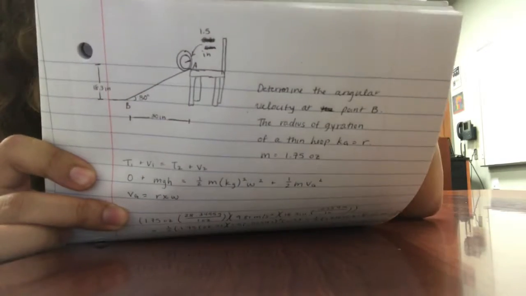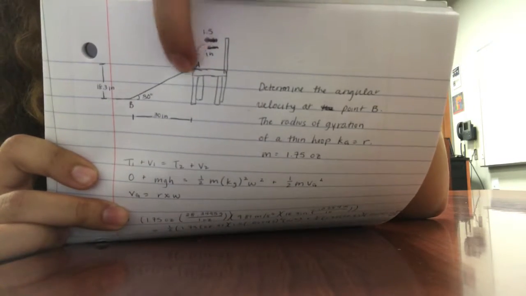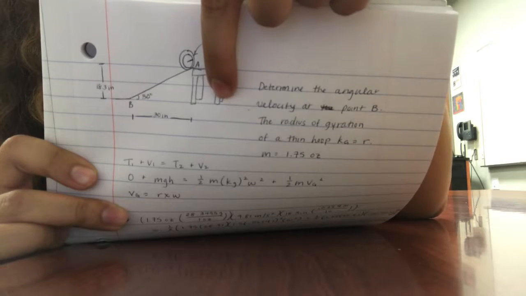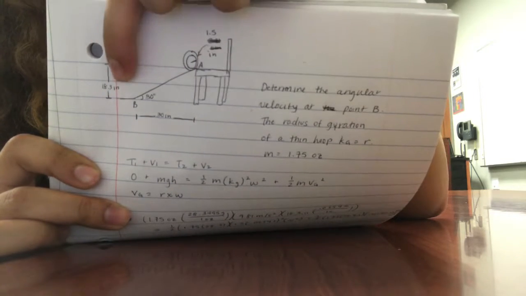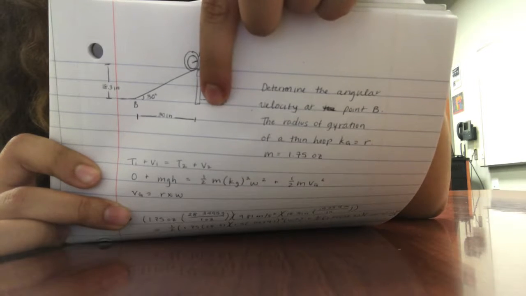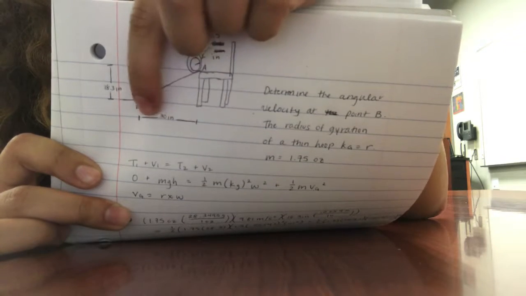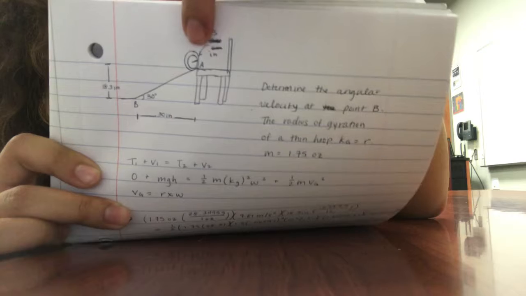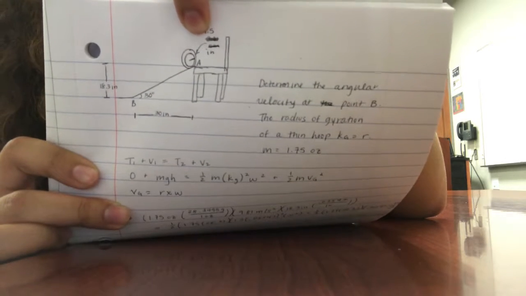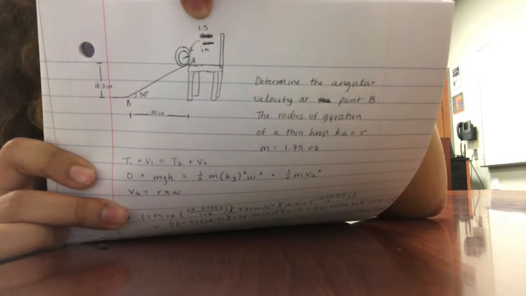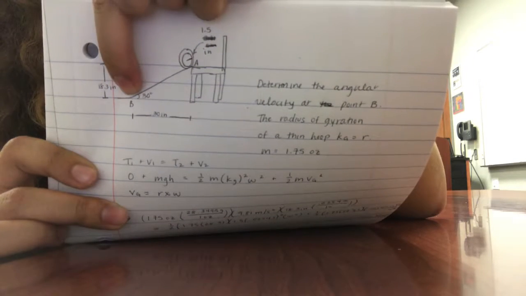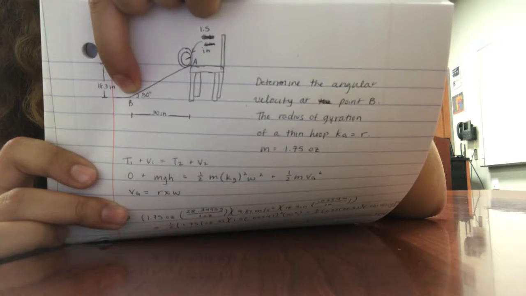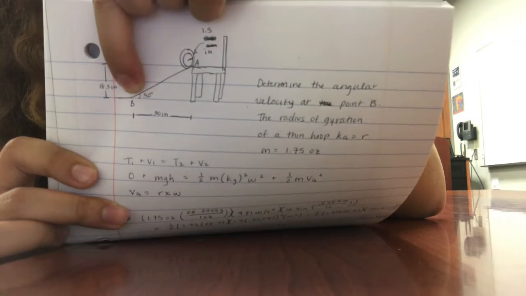If this is the setup of the incline, this is the duct tape, this is the incline, and this is the chair. The incline was 18.31 inches off of the ground and 30 inches from the edge of the chair. The duct tape started at point A at rest and had a radius of 1.5 inches. Then my goal is to measure the angular velocity at point B.